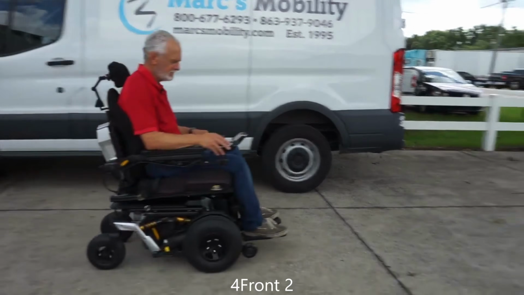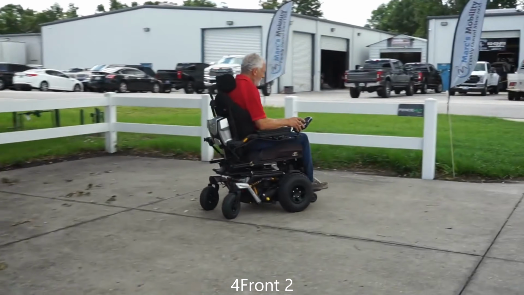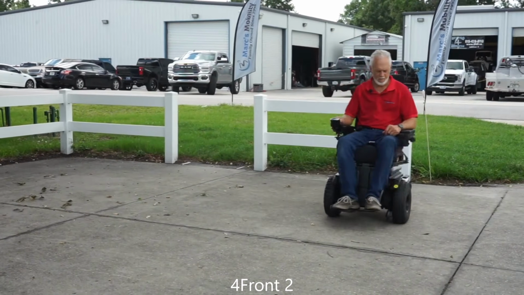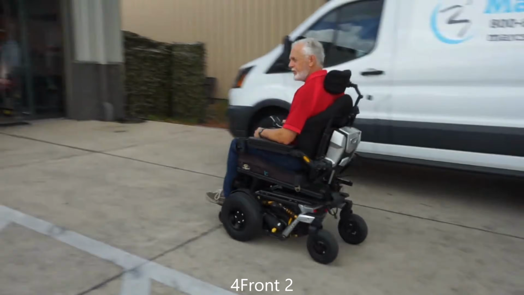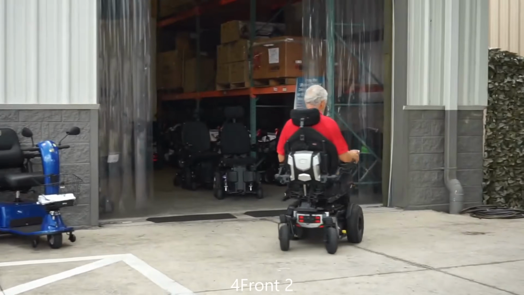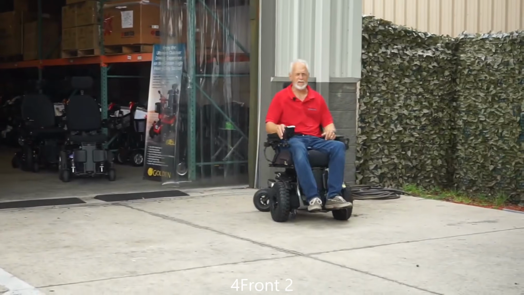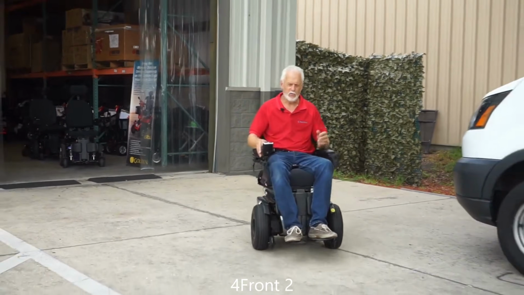Now on the 4Front 2 non-HD model, you are going to be able to go up to 6.25 miles an hour, while on the 4Front 2 HD model, they cap it at 5 miles an hour in speed. So you're going to have a little bit different motor configuration for power or for speed based on if you need the HD or the non-HD model.